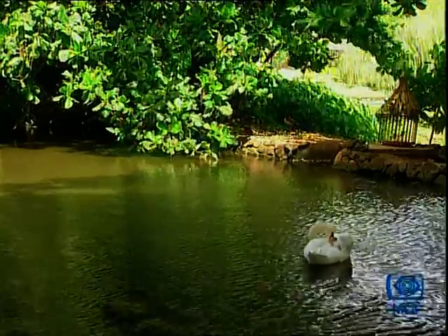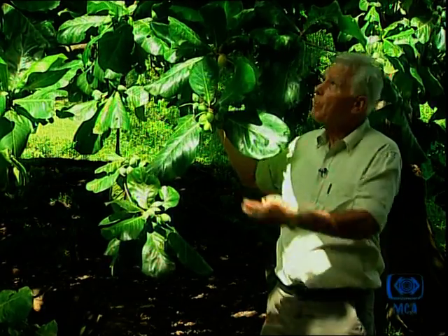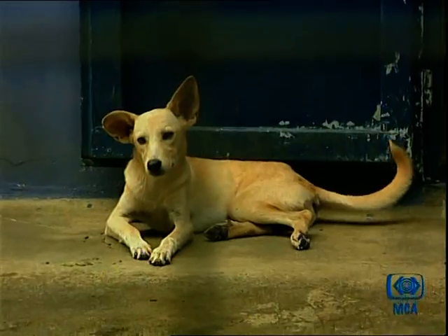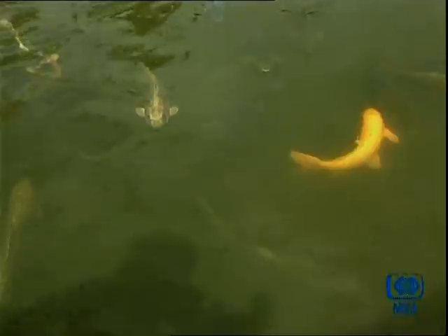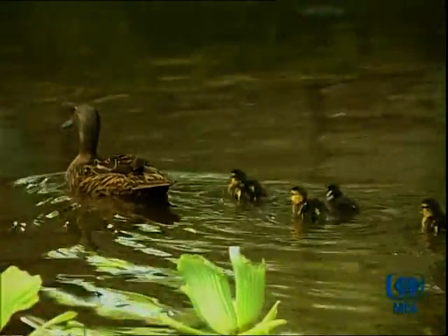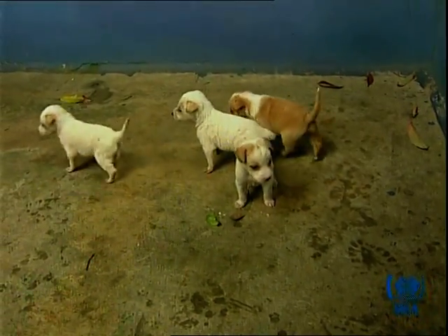And what is more, your parents have children. You. Plants also reproduce. These seeds drop to the ground, go underneath the soil, and then grow into bigger trees. Dogs, cats, fish, birds, tortoises, all living things reproduce. That is, they give birth to young ones.